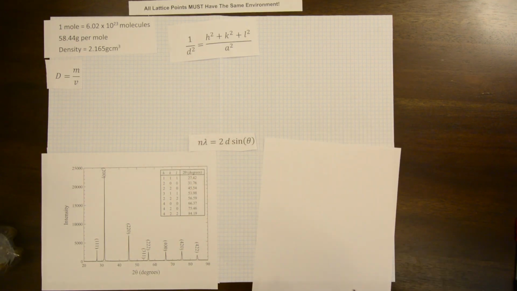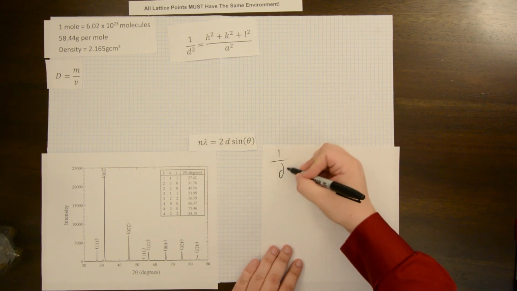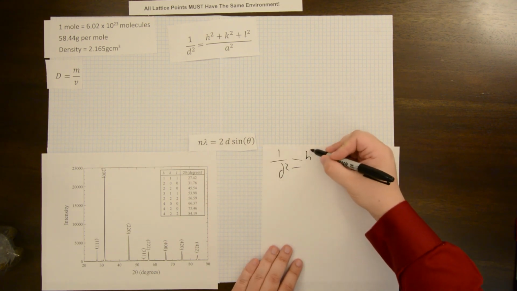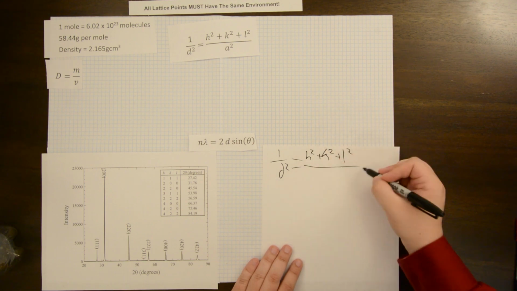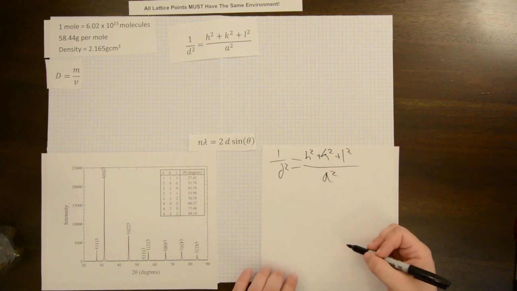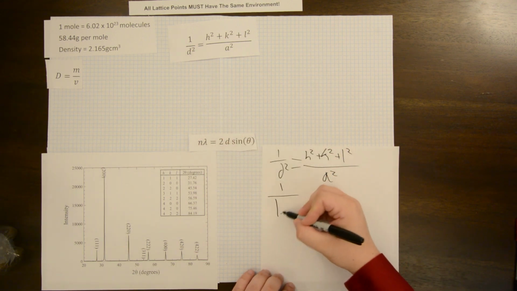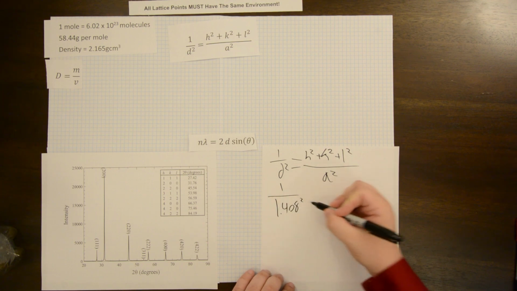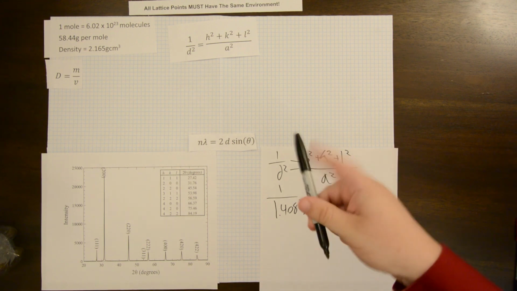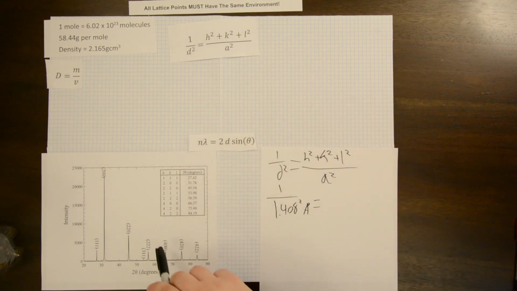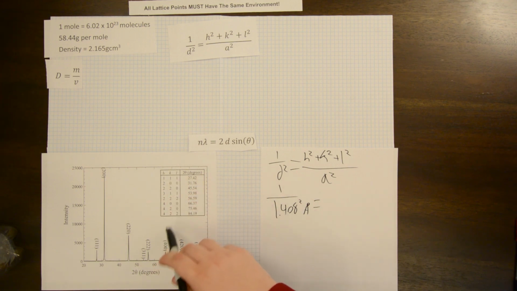Okay, so next we have this equation. 1 over D squared equals H squared plus K squared plus L squared all over A squared. And D we just plug in from the previous formula, so that's 1.408 squared angstrom equals H, K, and L. We literally just take the label of the peak here, because H, K, and L are what form that number.